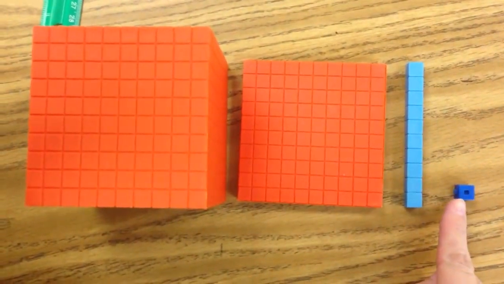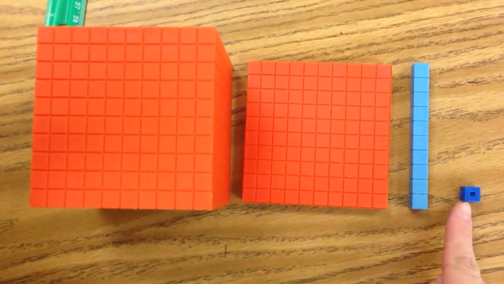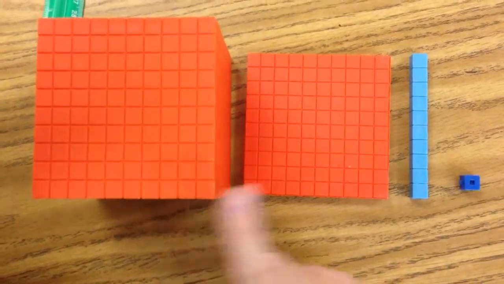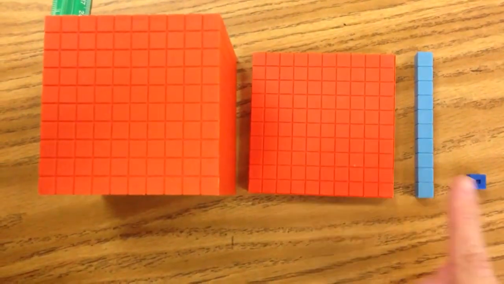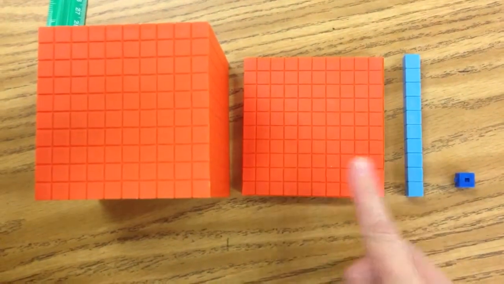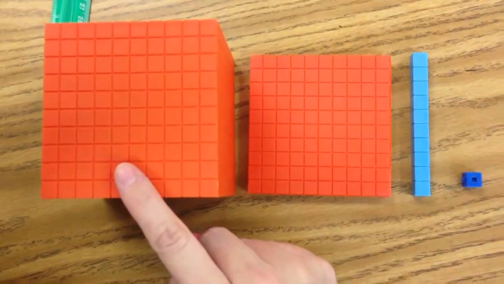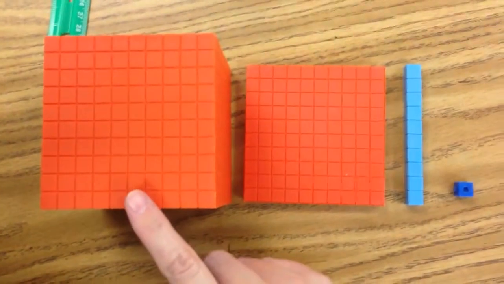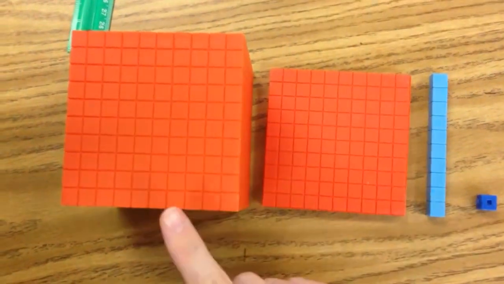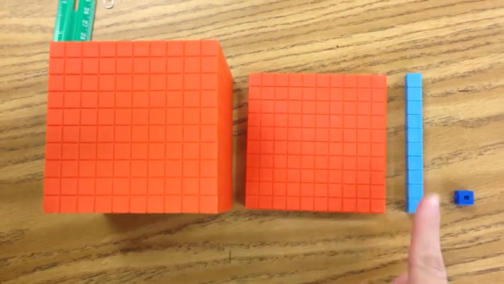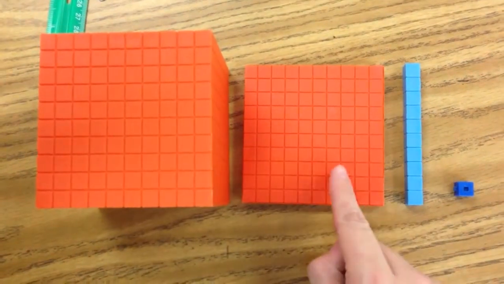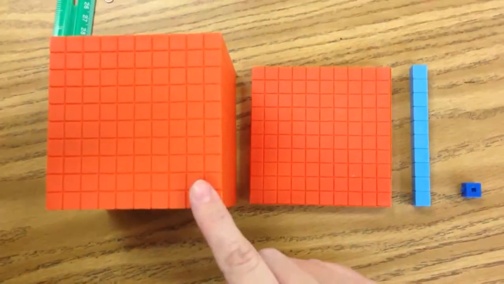This piece represents 1/1000th of the 1,000 cube, or our one whole, because it takes 1,000 of these to equal this. And again, if we look at our jumps, it takes 1, 2, 3 jumps, meaning that I need 3 zeros, or 1,000. So this piece is 1/1000th of the whole. This piece is 1/100th of the whole. And this piece is 1/10 of the whole.